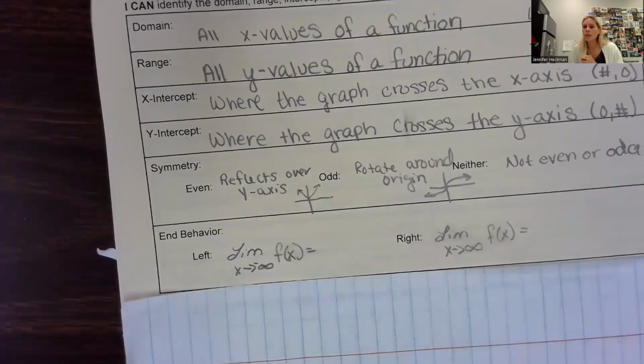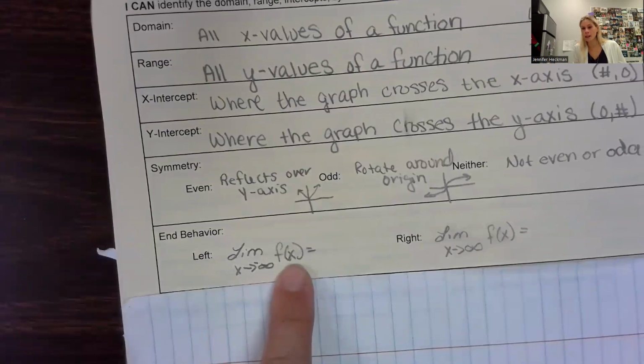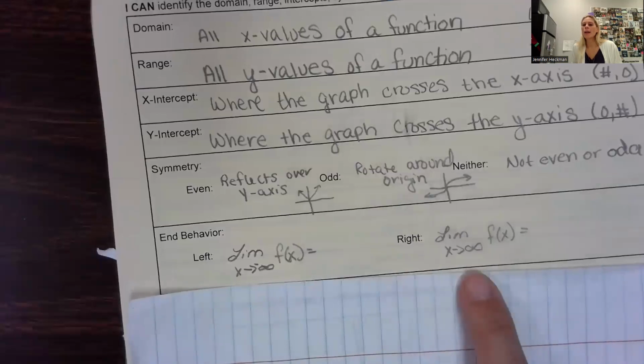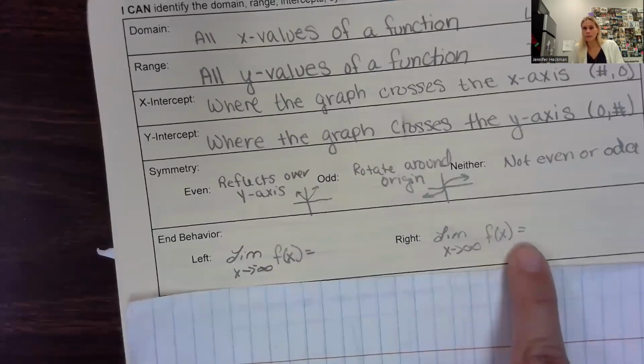You are going to have to write down that limit notation. We're mathematicians right now, so I'm not going to write it for you. You're going to have to write limit as x approaches negative infinity of f of x, our graph. What does that equal? Where is it going? Limit as x approaches infinity of f of x. Where is it going?